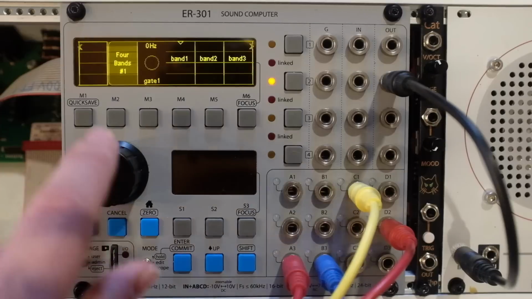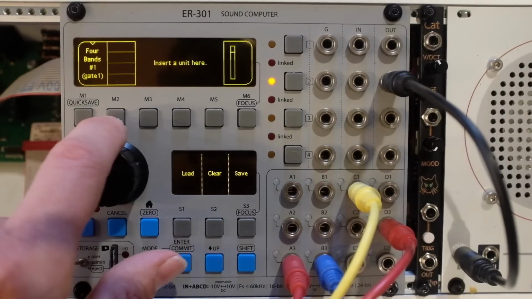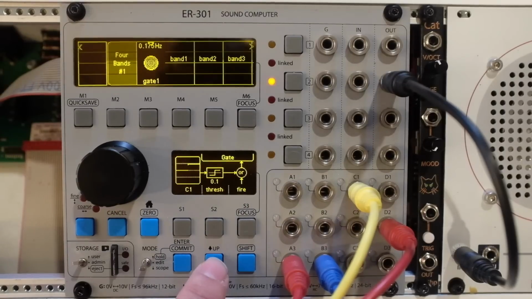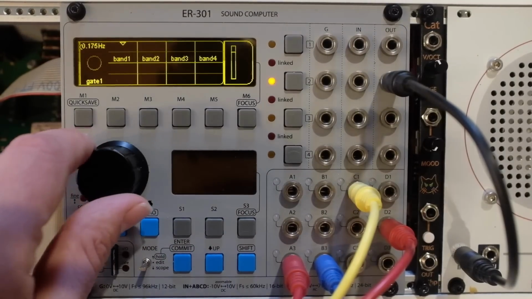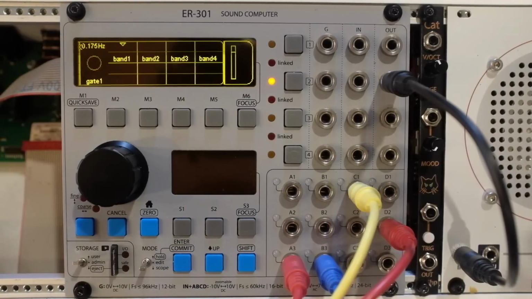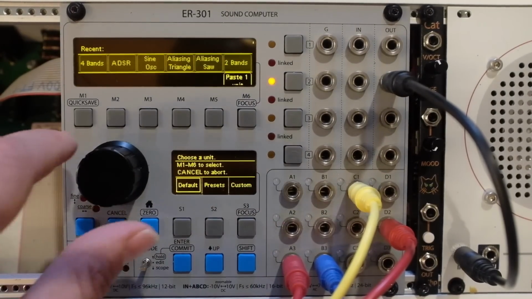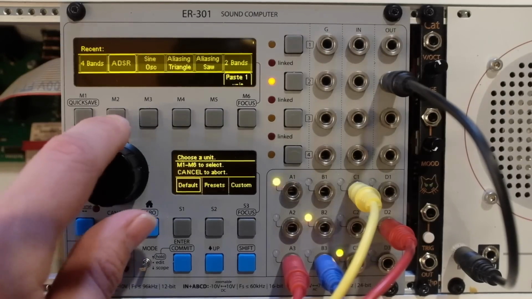This is fully independent. So I'm gonna take my C1 and check out what we can do here. We can create a complex CV source. So in band 1, I'm gonna insert an ADSR.